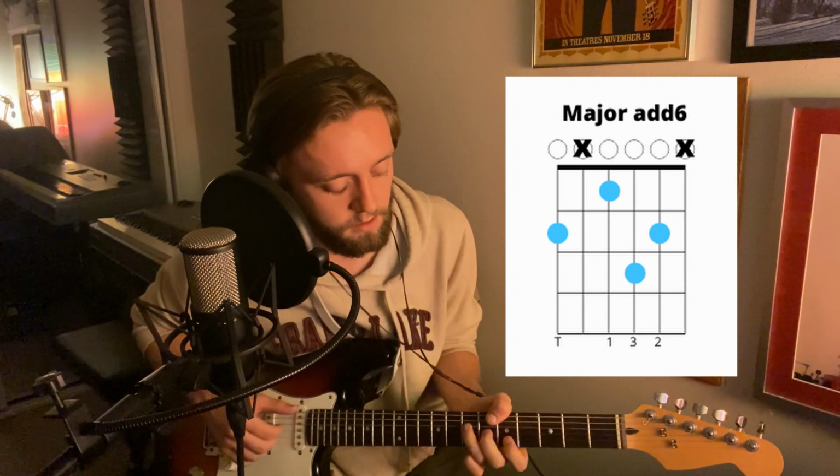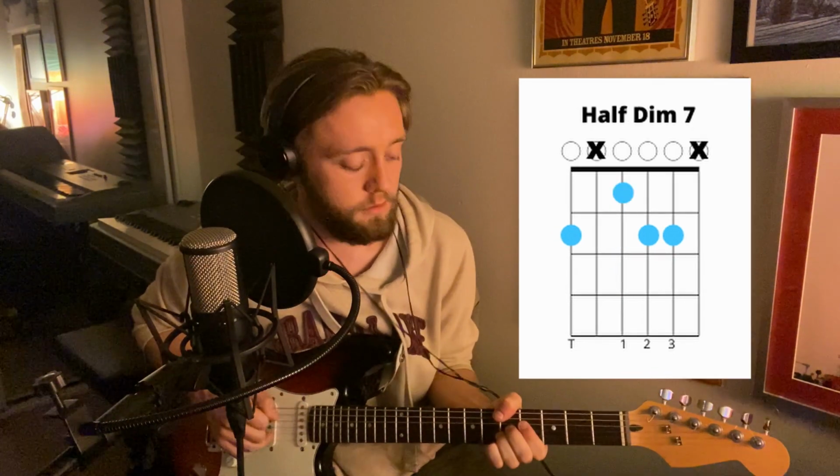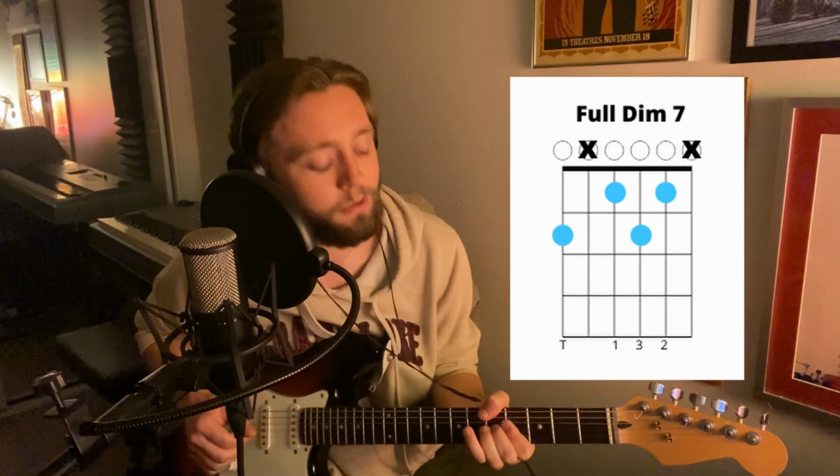So just a few shapes with everything we've learned so far. There's our major shape. And I'm going to flash chord charts up here instead of just saying fret numbers at you. Major 7th chord. Dominant 7th chord. Add 6, a major add 6. Here's a minor triad. Minor triad, major 7th. Minor 7th chord. Half diminished 7th chord. Fully diminished 7th chord.